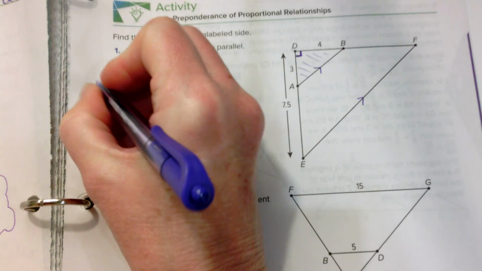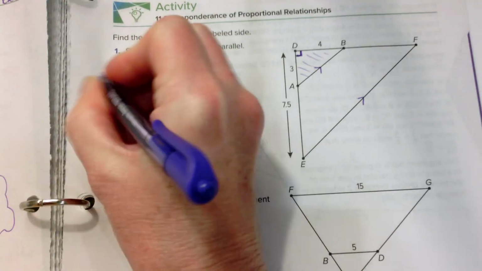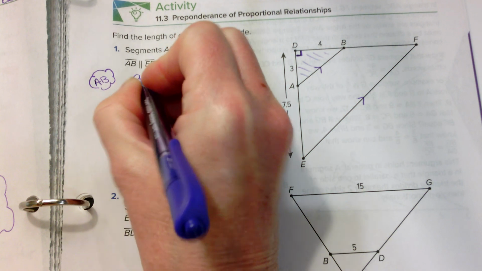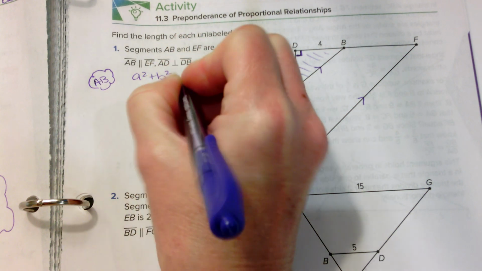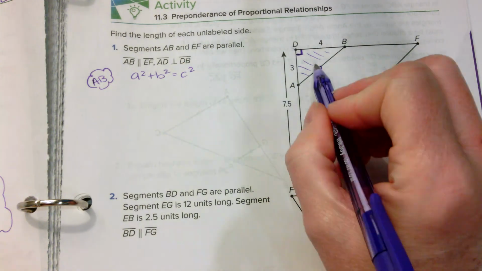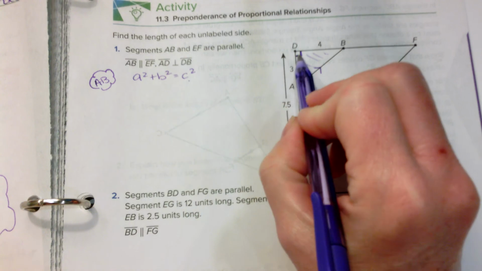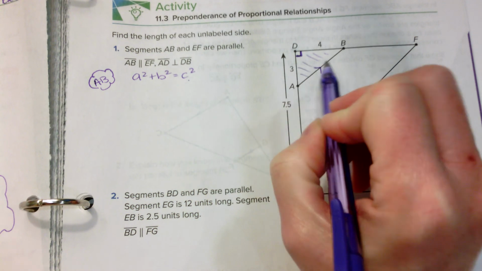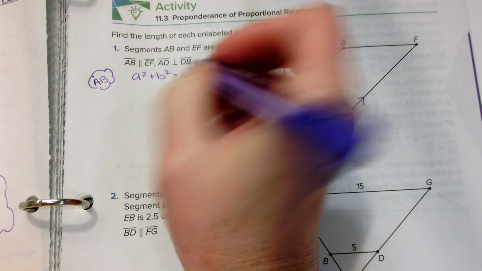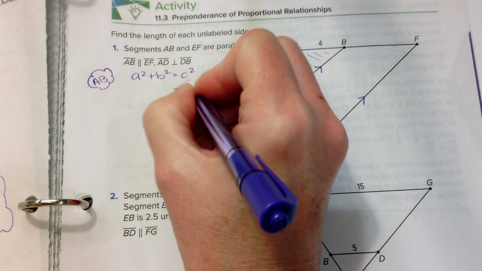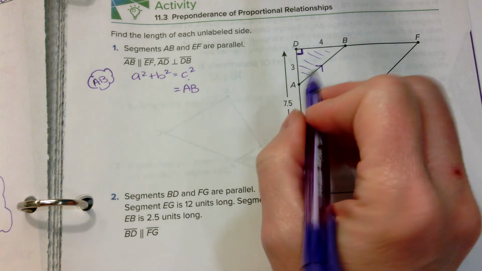So let's start by finding AB, and let's use the Pythagorean theorem to do that. A squared plus B squared equals C squared. The only number that has to be in a particular spot is my hypotenuse, which has to be C. That's my longest side. It's always across from the right angle, and that would be my AB. So this is where I'm going to put my AB. AB is acting like a variable. If you'd rather leave it C squared, you could totally do that.